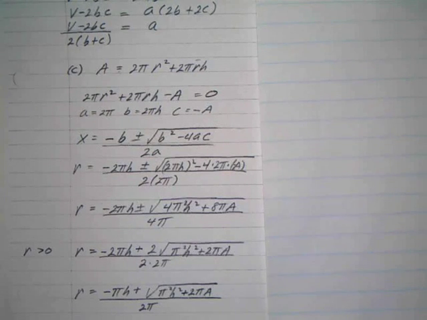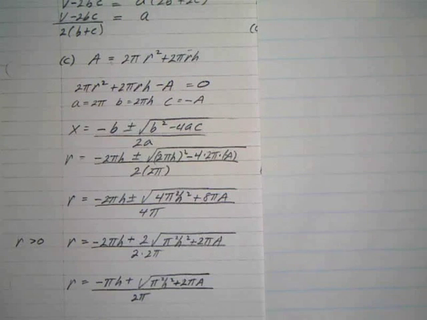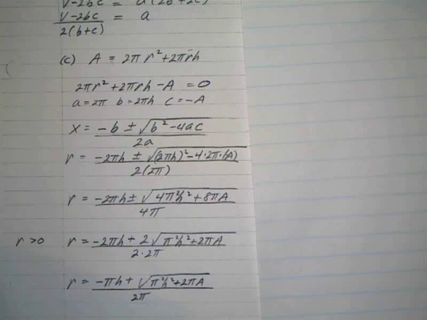So I hope that makes sense. And that was a little tricky one. That might have bogged you down a little bit. But then again, if you looked at the answer, you'd say, hey, that kind of looks like the quadratic formula, so I might have to do something like that.